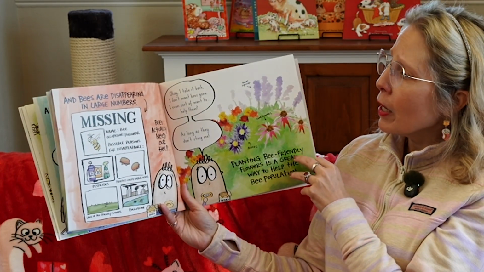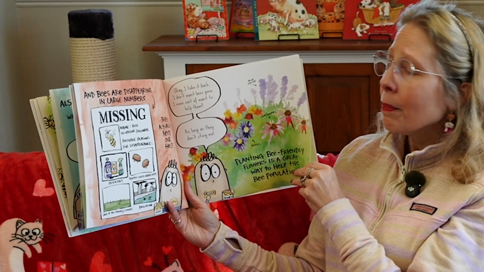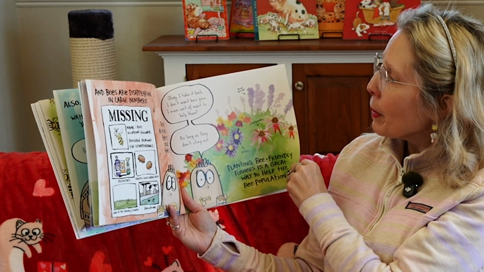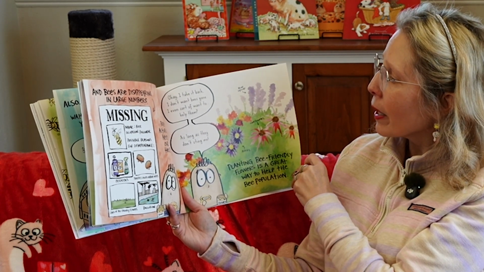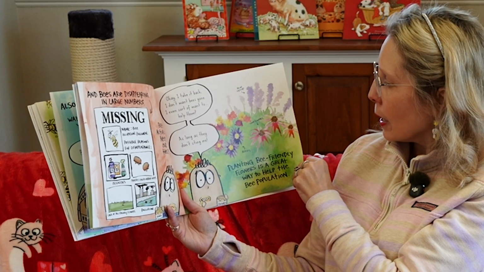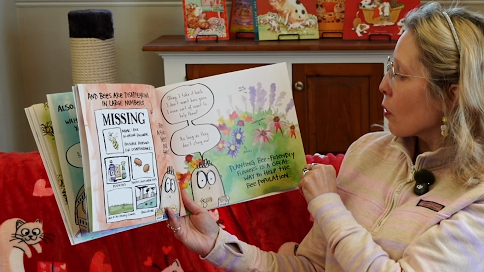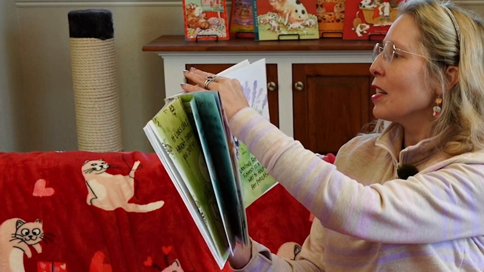And bees are disappearing in large numbers. Bees actually need our help. Okay, I take it back. I don't want bees gone. I even sort of want to help them as long as they don't sting me. Planting bee-friendly flowers is a great way to help the bee population.